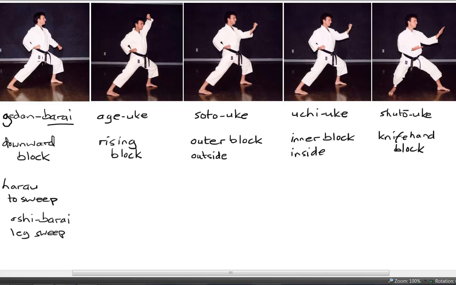So the idea behind the gedan-barai is that the barai is a downward sweeping motion with the left arm in this case, or the right arm if you were to do it the other way. So a downward sweeping motion from the opposite shoulder downwards to past the knee position. We could actually call this a gedan-uke, but typically we refer to it as gedan-barai. The next one, age-uke. Age does actually mean rising. It means to go up, so that comes from the verb ageru. And ageru means to rise or to go up, so that's a simple translation, rising block.